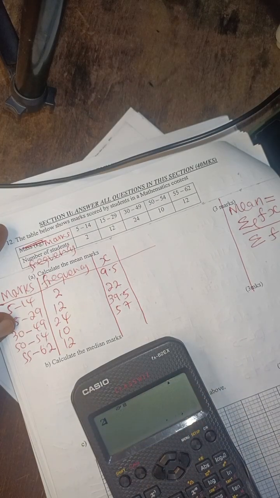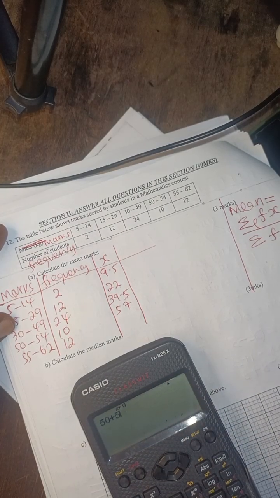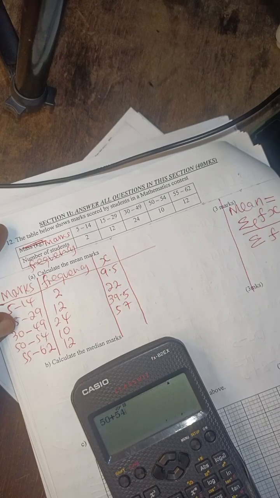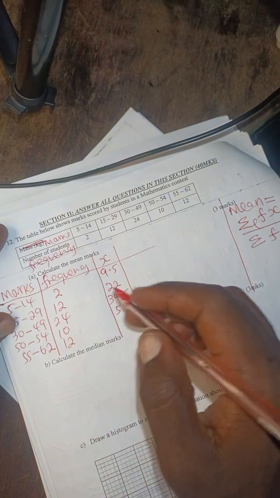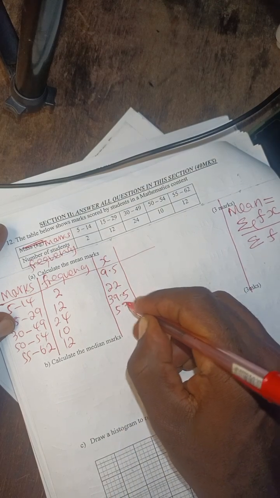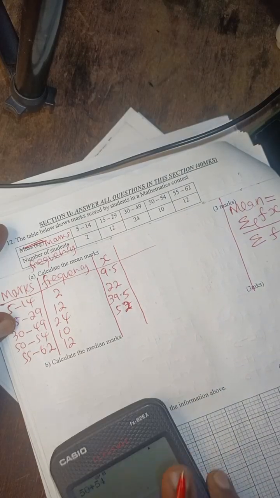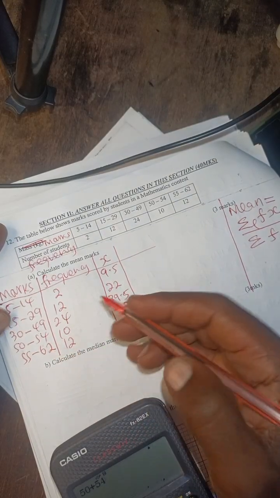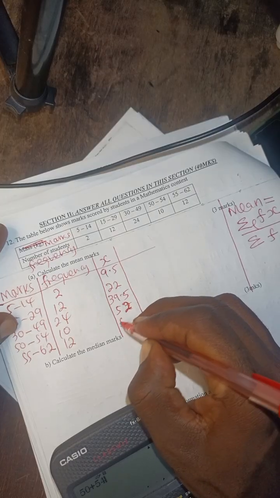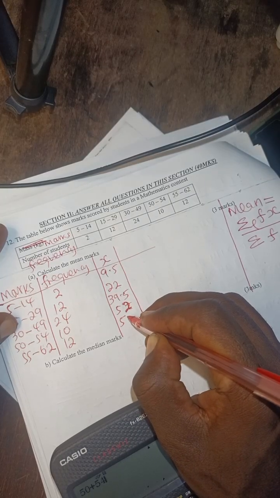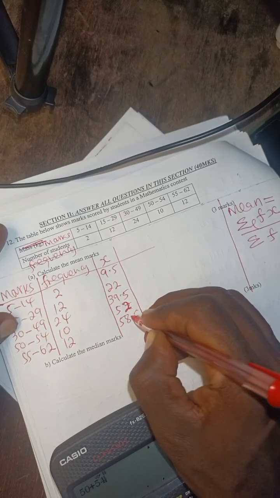Let me see, 50 plus 54 is 104, divided by 2 is 52. Okay, 55 plus 62 is 117, and that divided by 2 will be 58.5.